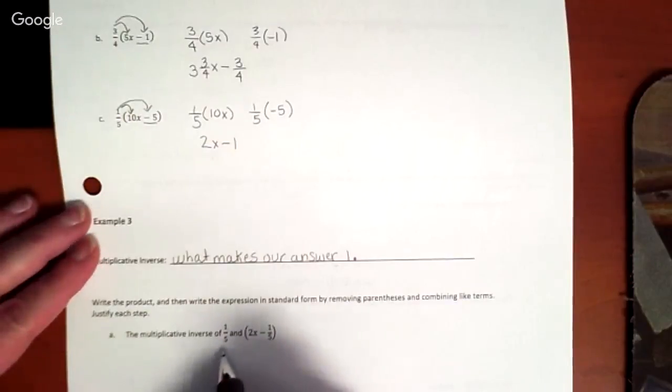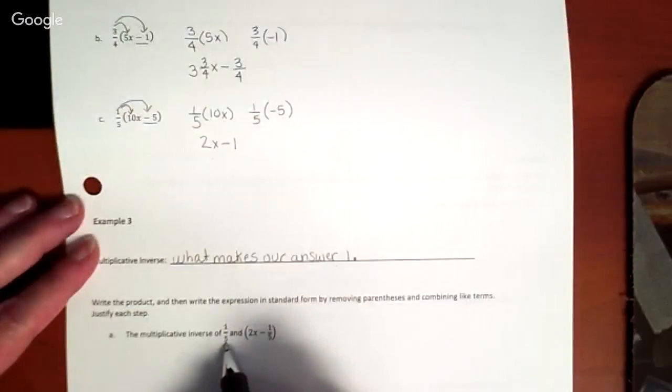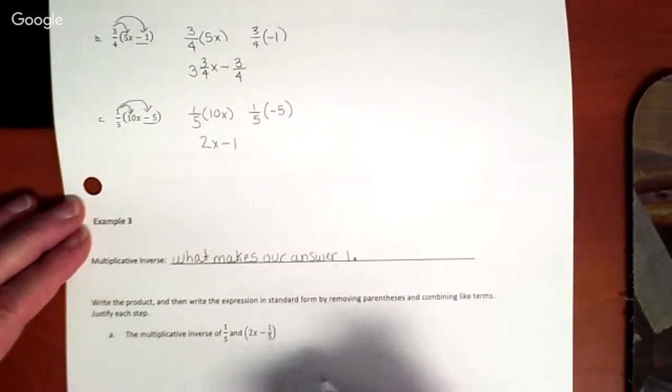So here we go. The multiplicative inverse of 1/5. Well, the multiplicative inverse of 1/5 would be 5/1. In other words, it's the reciprocal.